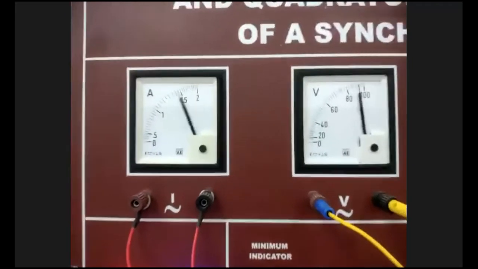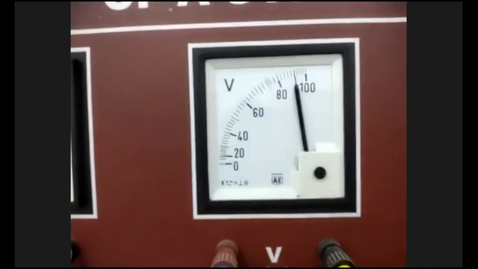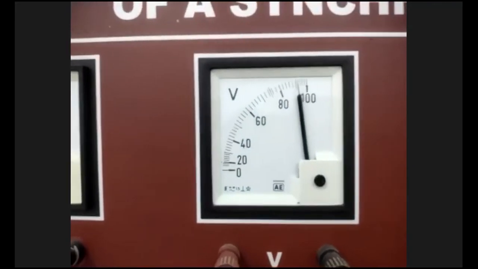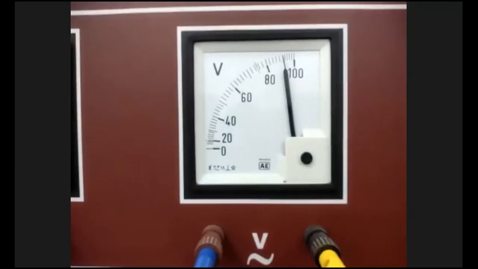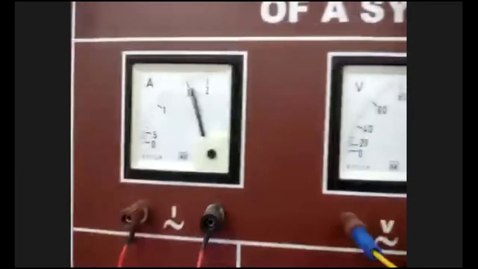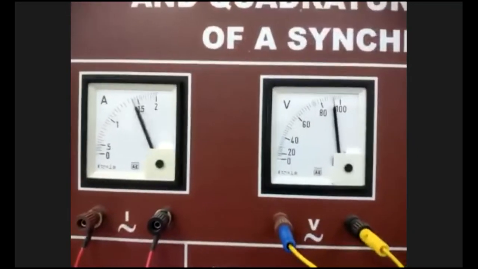Okay. Now the reading is perfect. Voltmeter also shows the deflection, and ammeter as usual shows the biggest range of deflection. If the range of the deflection is greater, then the experiment is right.